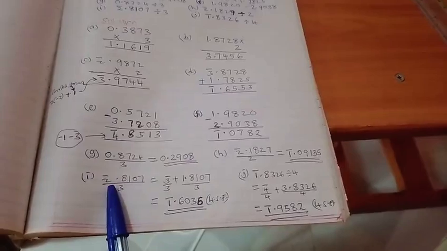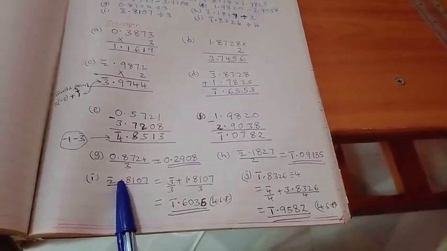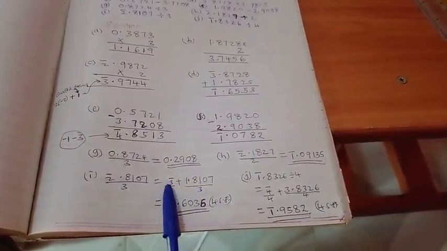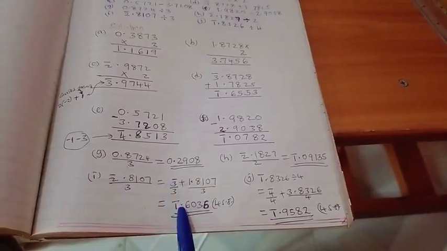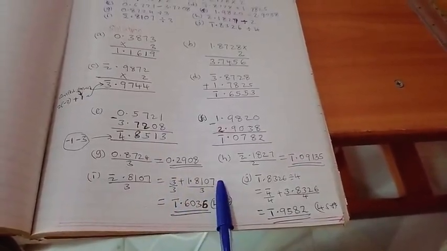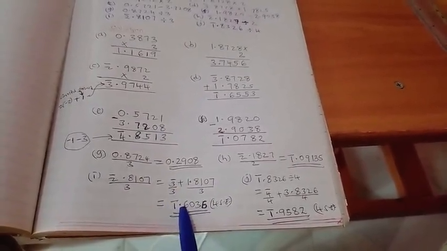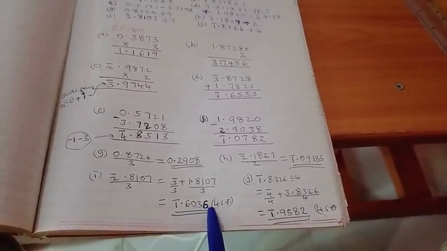1.8105. Therefore, that 1 we have gotten, we attach it directly to the decimal part. We also divide it by 3. We get bar 1. The answer we get from here is our whole number. The answer we get here is the decimal part. Therefore, we join them directly without adding. We say bar 1.6036.